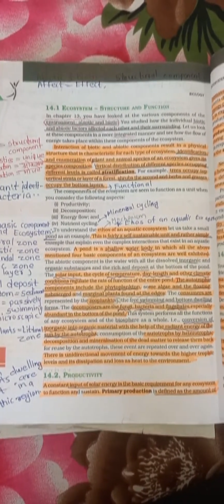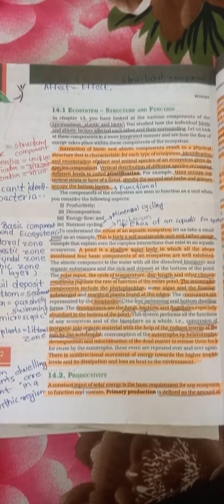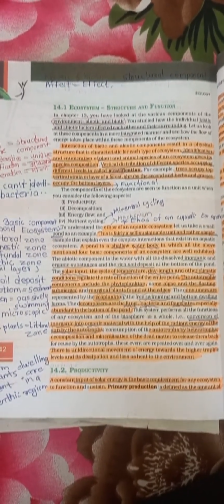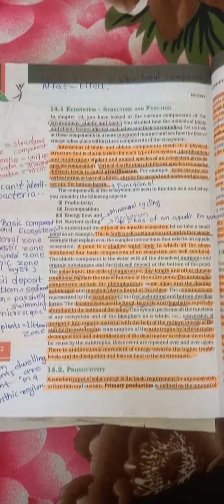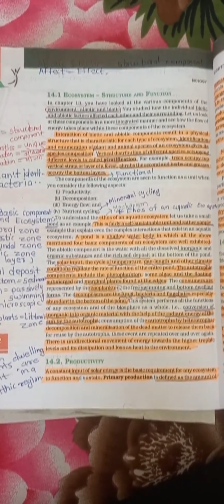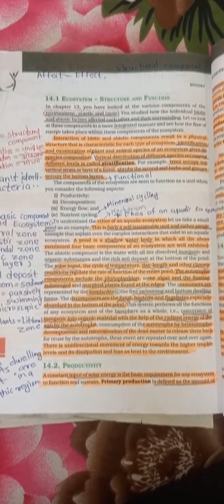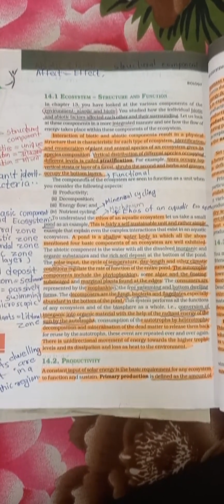This system performs all the functions of any ecosystem and of the biosphere as a whole, that is, a conversion of inorganic into organic material with the help of the radiant energy of the sun by the autotrophs, the consumption of the autotrophs by heterotrophs, decomposition and mineralization of the dead matter to release it back for reuse by the autotrophs. These events are repeated over and over again. There is a unidirectional movement of energy towards the higher trophic levels and its dissipation and loss as heat to the environment.